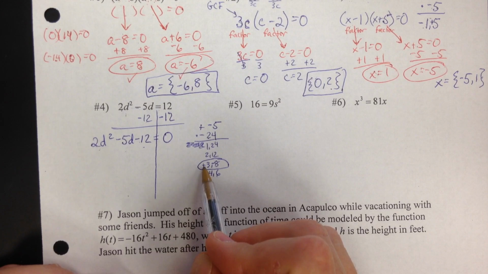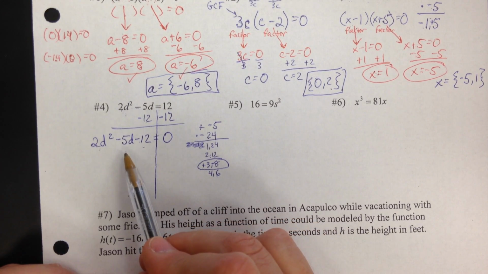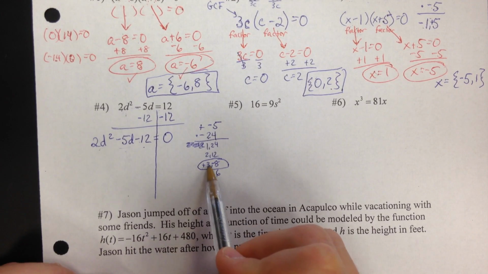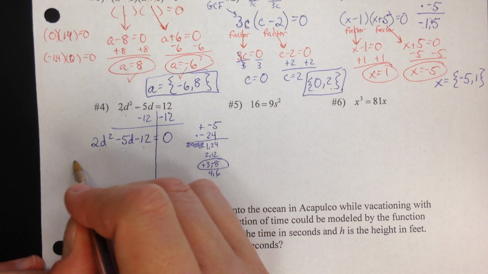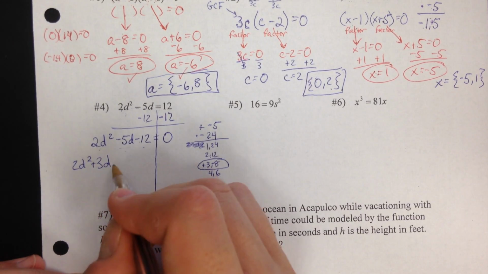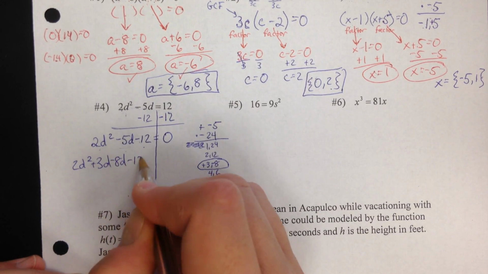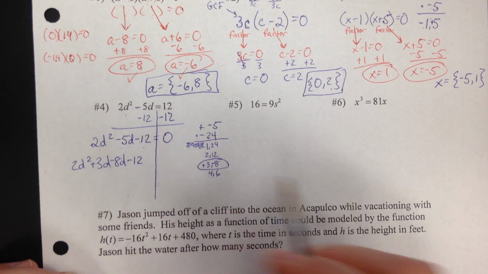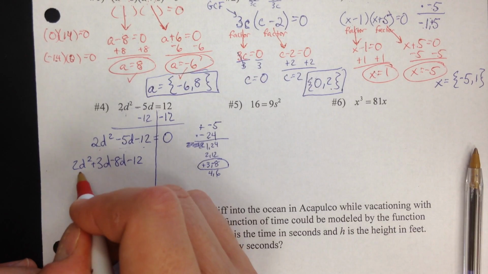Now I'm going to take that, and because I'm going to group here, I'm going to rewrite the middle term using the 3 and the negative 8. So we have 2d squared plus 3d minus 8d minus 12. And I'm not going to worry about the 0 for now. Let's just factor. So we're going to group the first two.